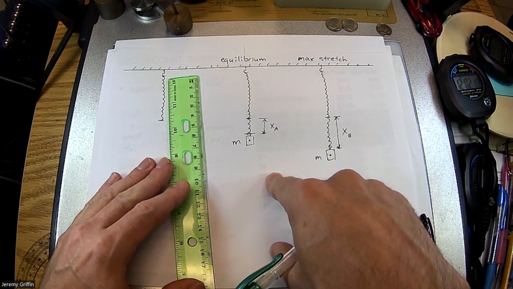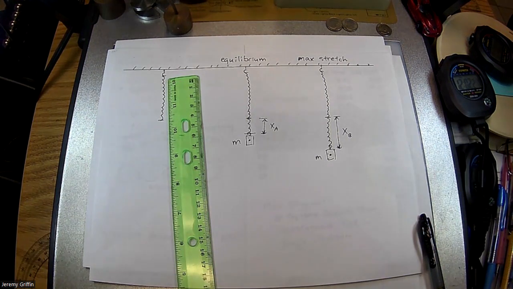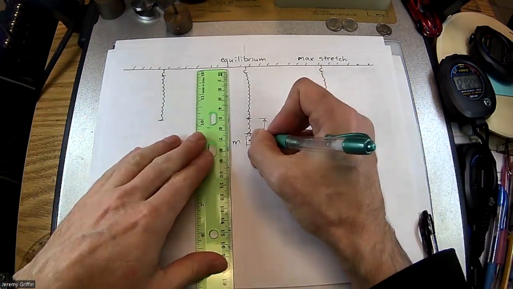How about, guys, if something's in equilibrium, what can you say about it? All the forces balance out. All the forces zero out, right? All the forces zero out.